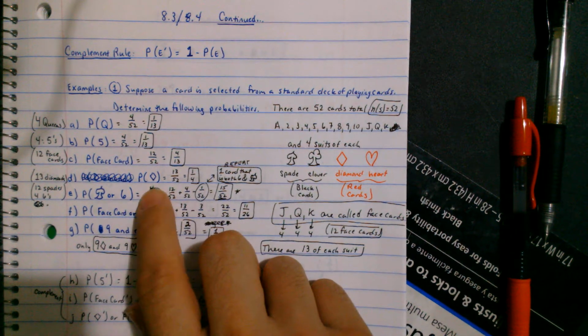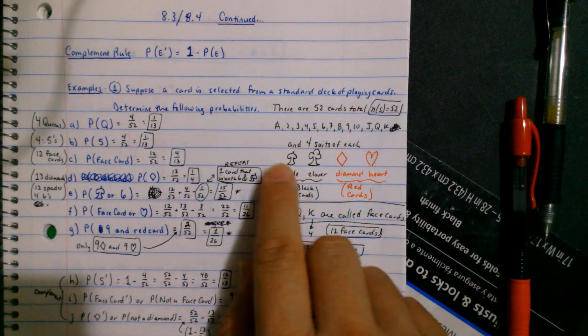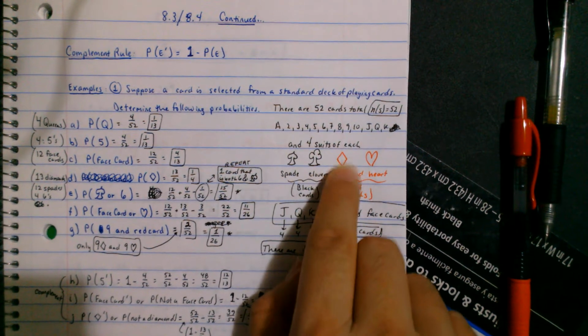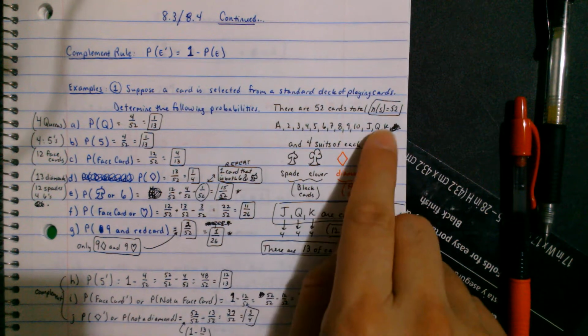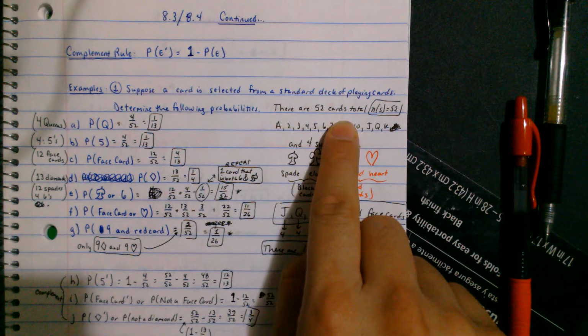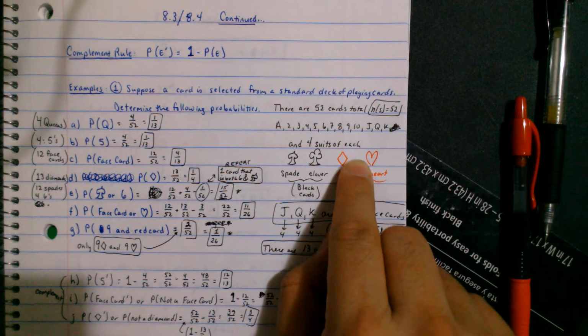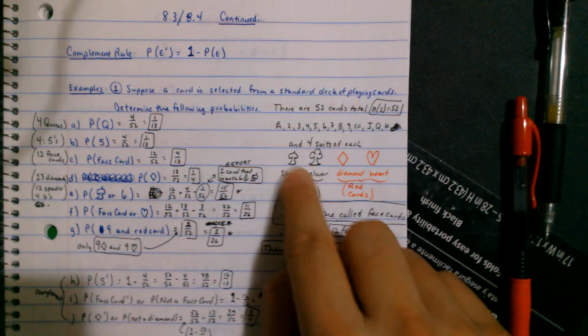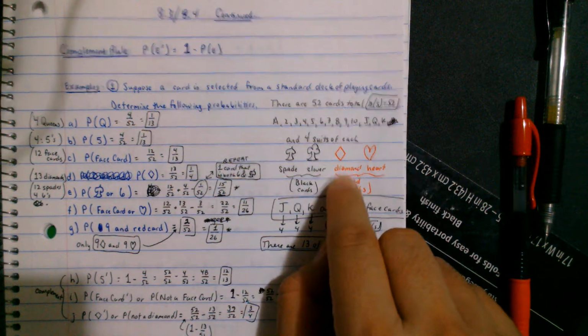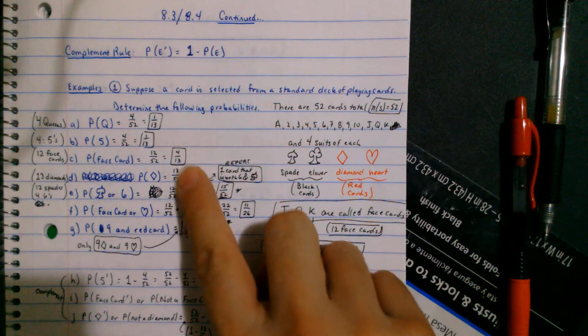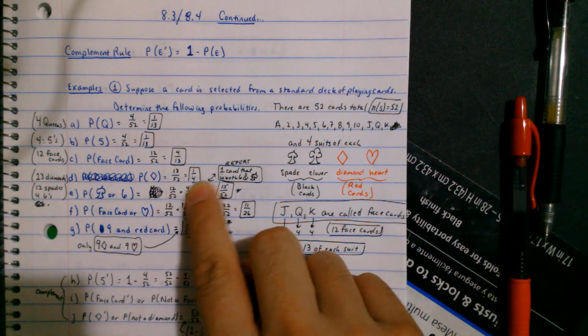The probability of picking a diamond. Well, there are 13 diamonds. In fact, there are 13 of each suit. There are 13 diamonds. So you can say, look, out of the 52 cards, 39 are not diamonds. So 52 minus 39 would be 13. You could think of the complement like that. Or you can just say 13 out of 52 here, which is a 4th.